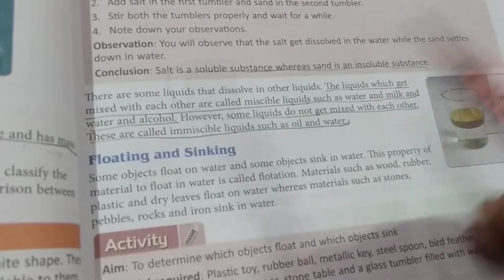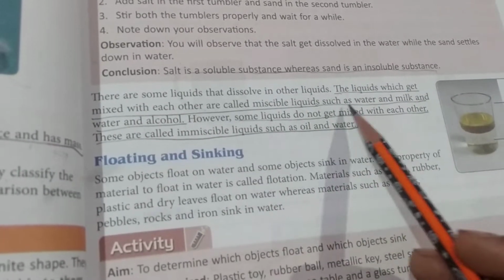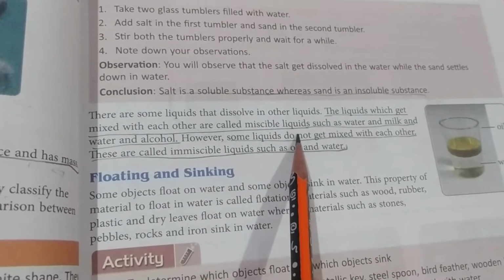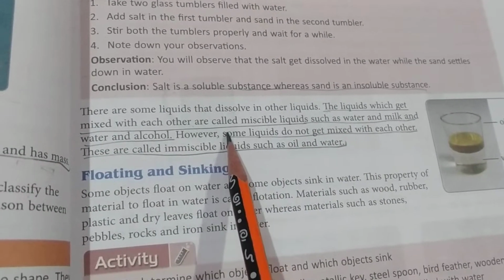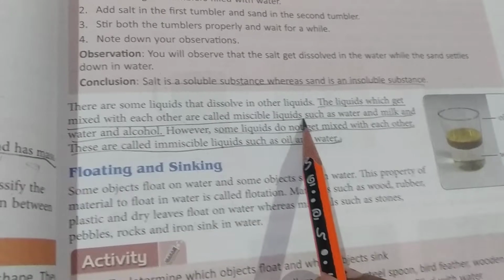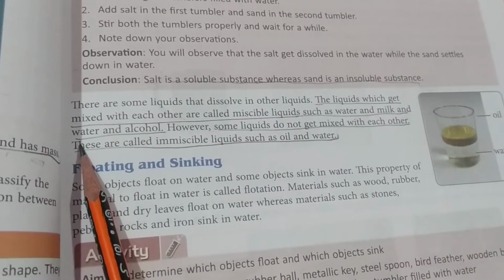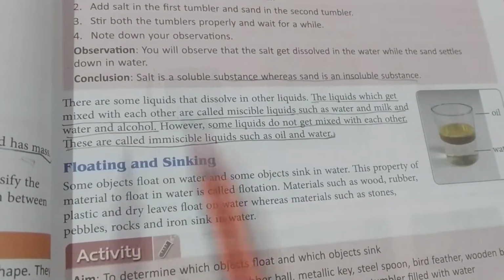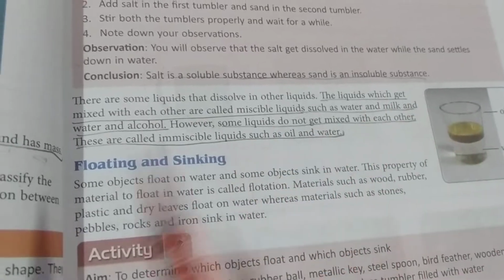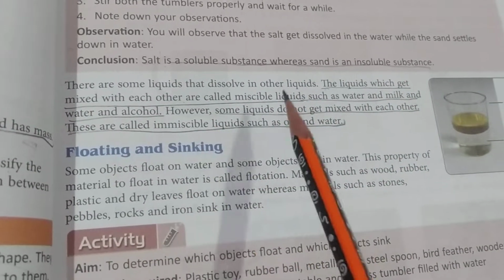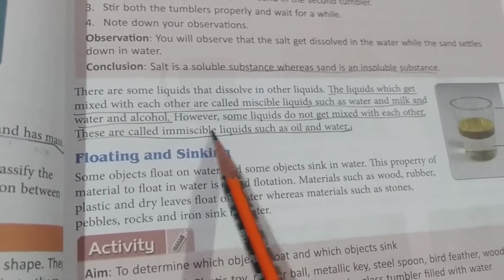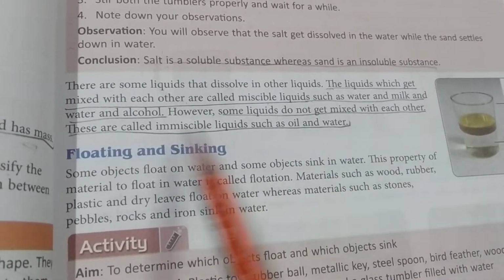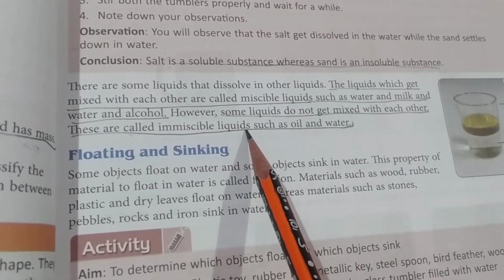Now there are some liquids that dissolve in other liquids. The liquids which get dissolved or mixed with each other are called miscible liquids, such as water and milk, and water and alcohol. They both are liquids and they get dissolved in each other, so they are called miscible liquids. However, some liquids that do not get mixed with each other are called immiscible liquids.